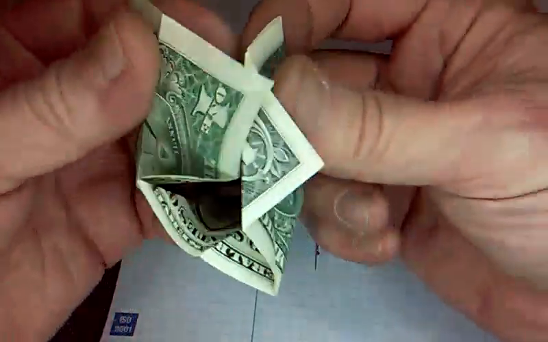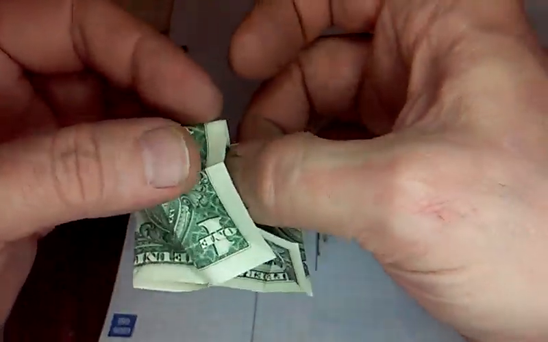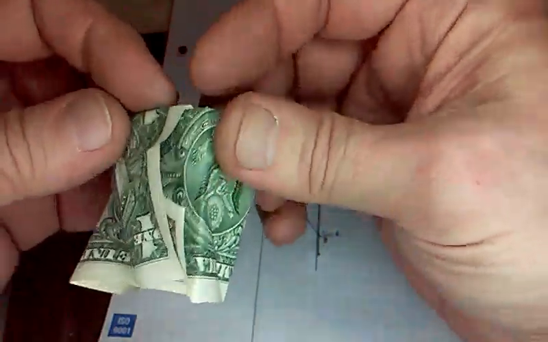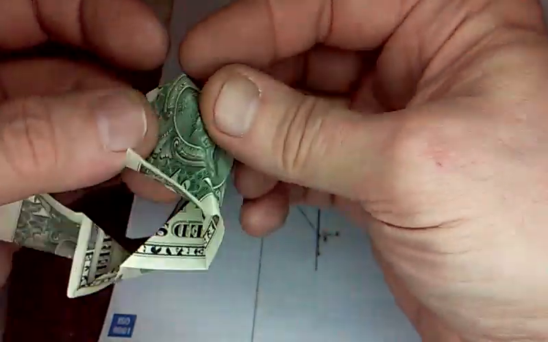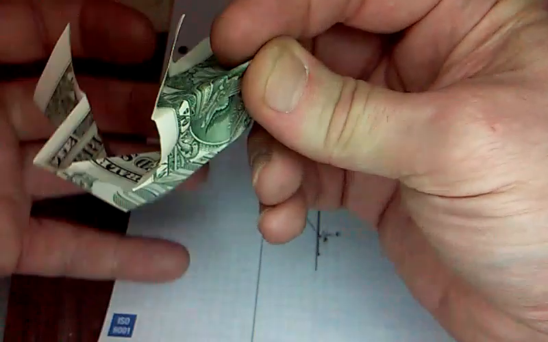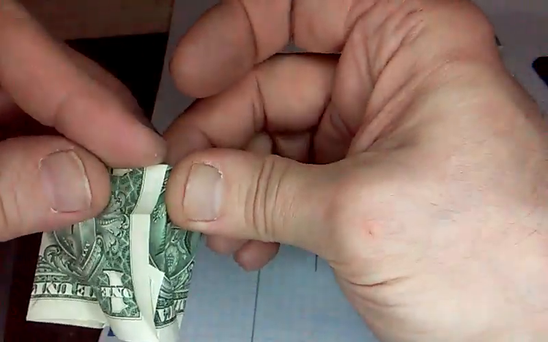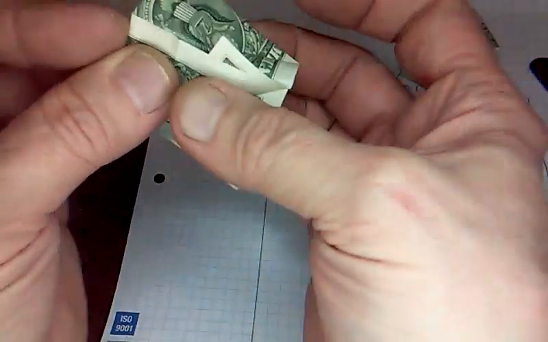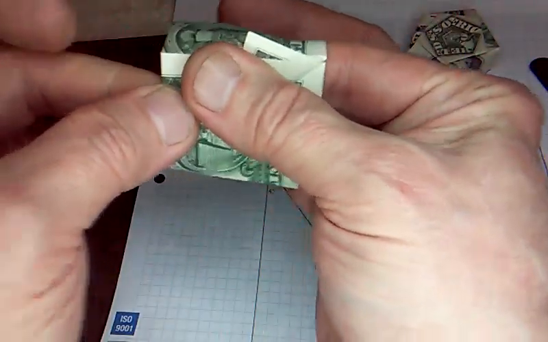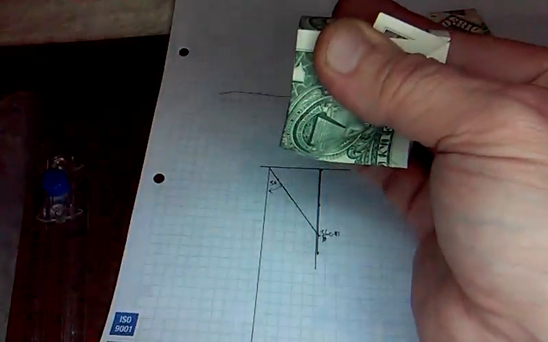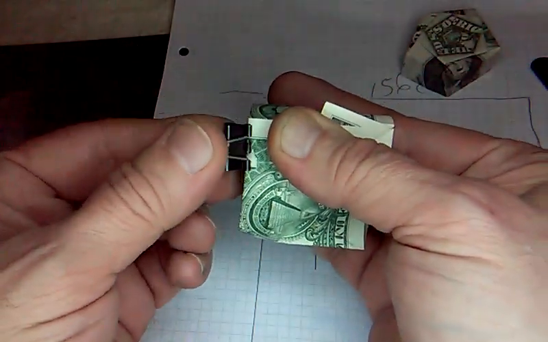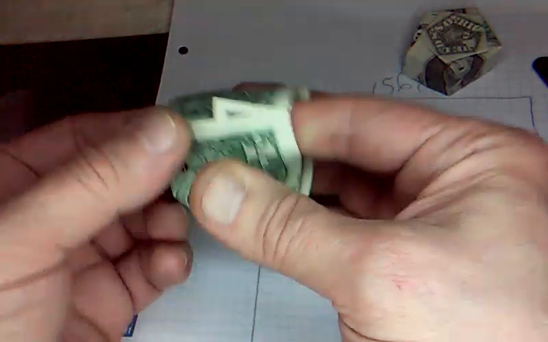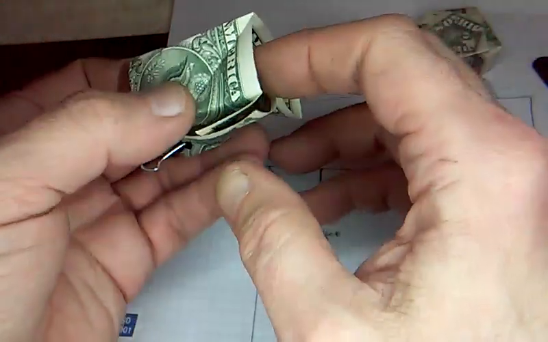Now you just wrap this around, tuck one inside the other. Now when you really get to starting to make the bottom and the top, one's going to be shorter, and so you tuck the shorter one inside the full length side. And then it helps a little bit, I think, if you use a little binder clip and hold that together.